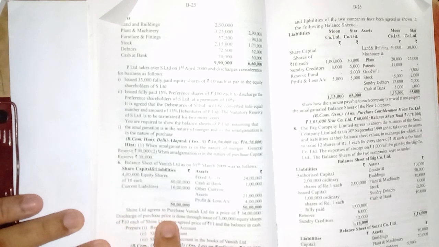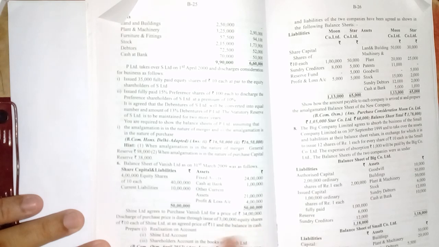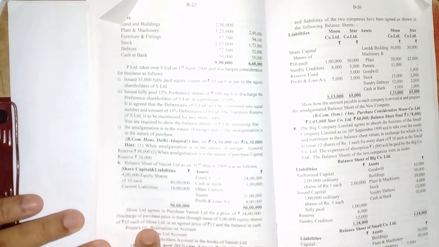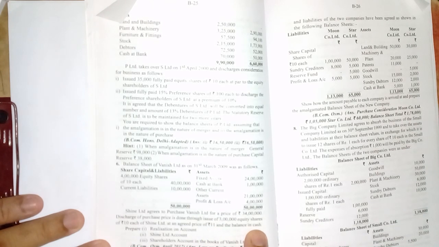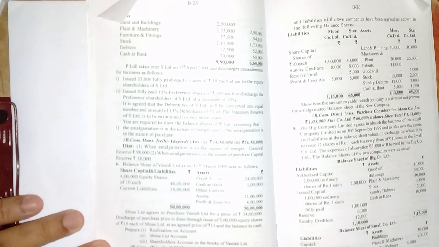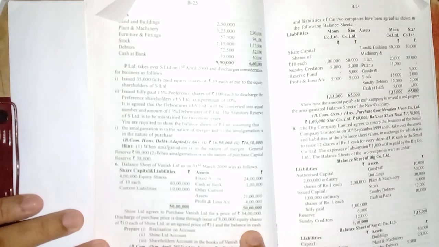Discharge of purchase price is done through the issue of 3 lakh equity shares of rupees 10 each in Shine Limited at an agreed value of 11 per share and the balance in cash, right? So here we have the lump sum method and the words balance in cash are also used. As we have already discussed in the earlier videos, whenever we find balance in cash, most of the times, not always, most of the times it will be what?